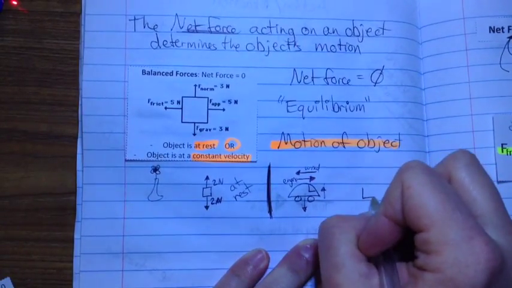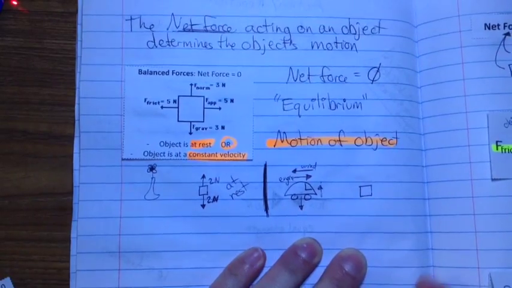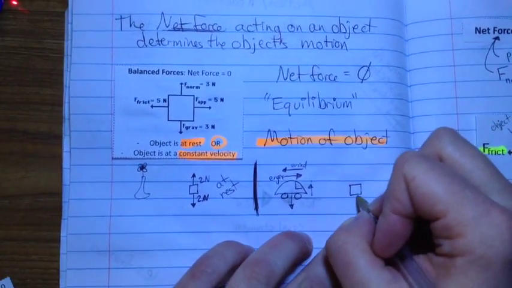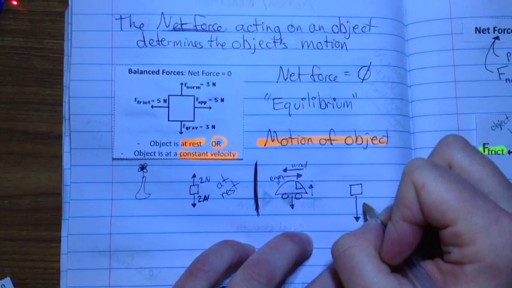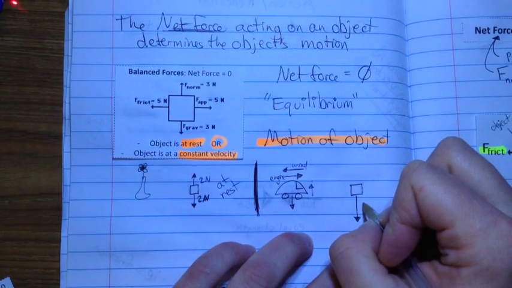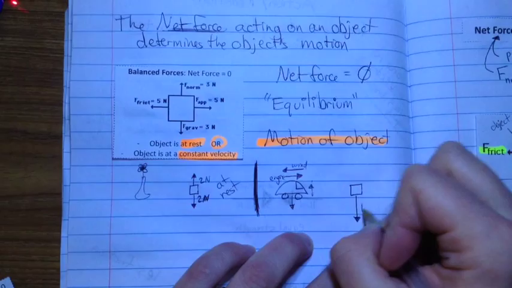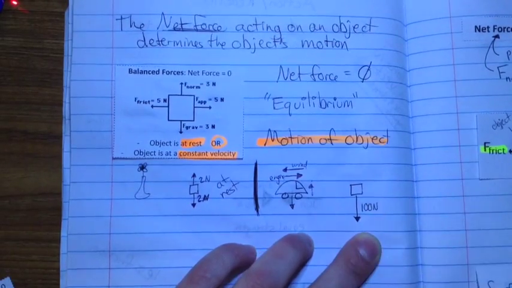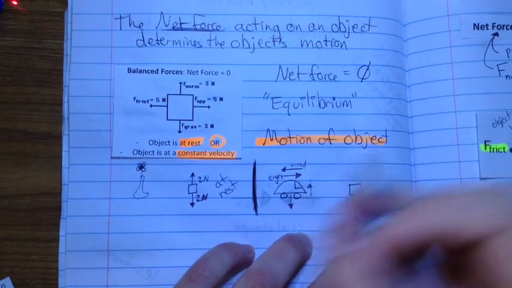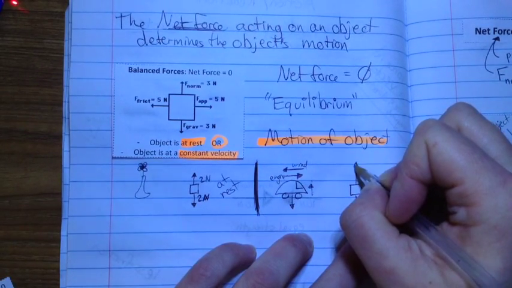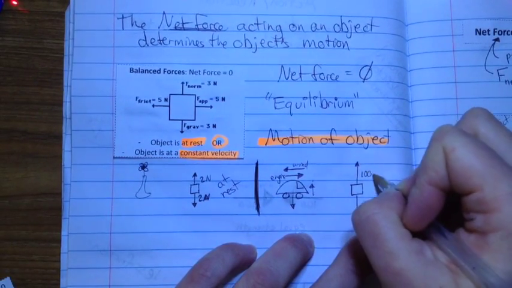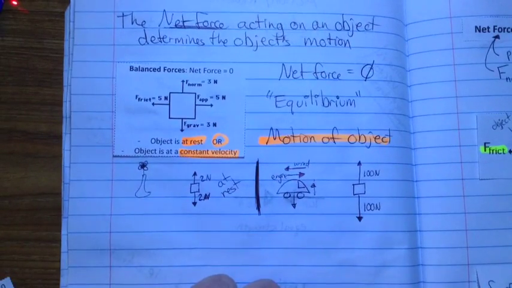So, we're going to draw the free body diagram for that. Let's start off, make it easy. Let's do the weight first. We'll say it's a really light car. We've got 100 newtons going down, that's its weight. Normal force is going to be 100 newtons going up. Those two balance each other out.